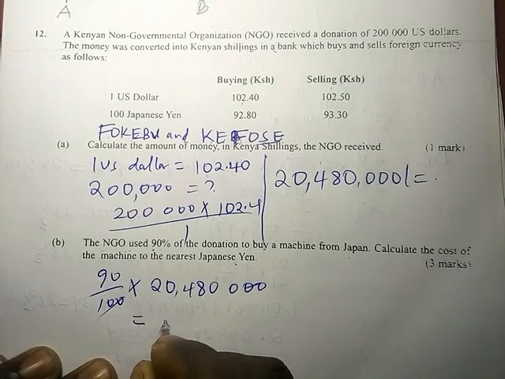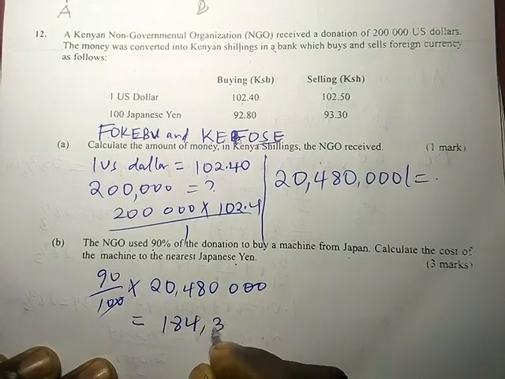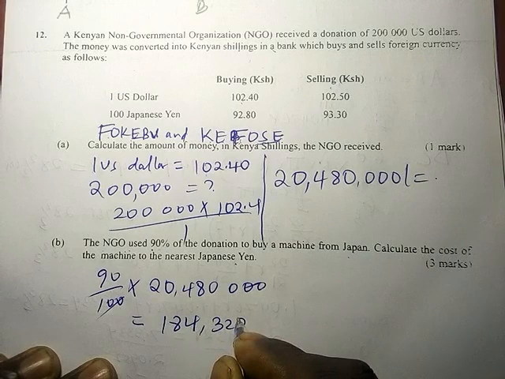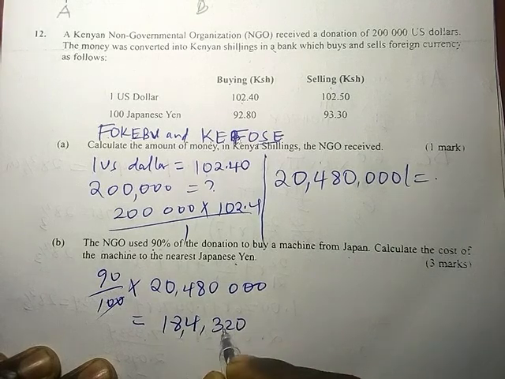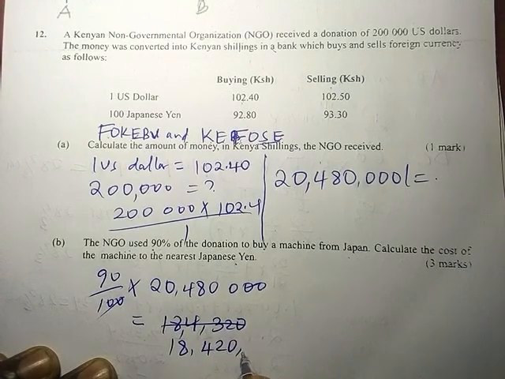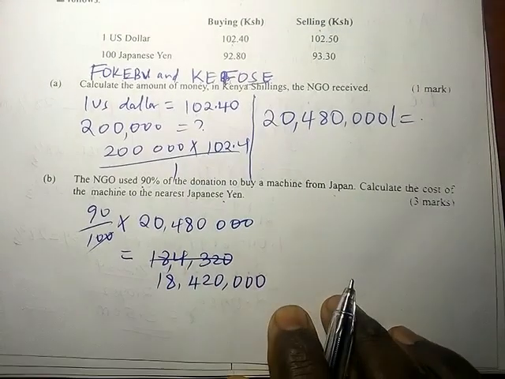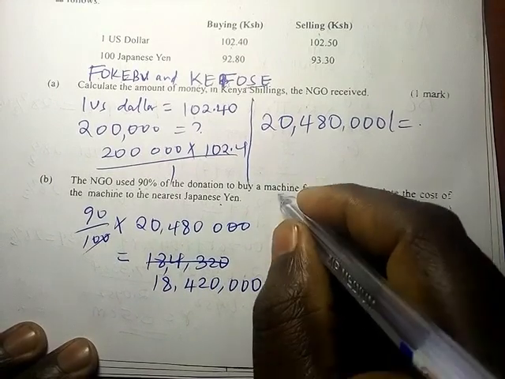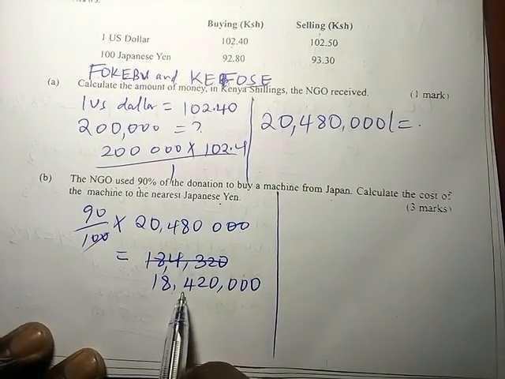This will give us 1,843,200,000. So this is the money that was used to buy the machine.